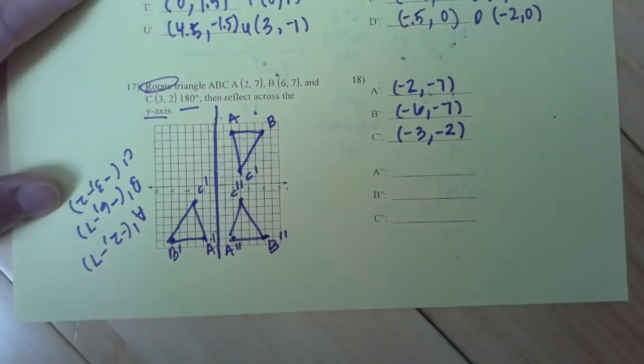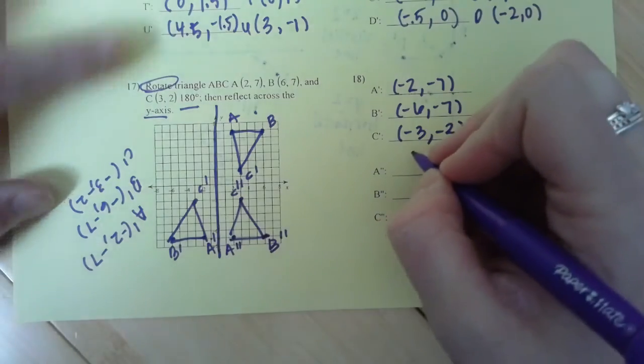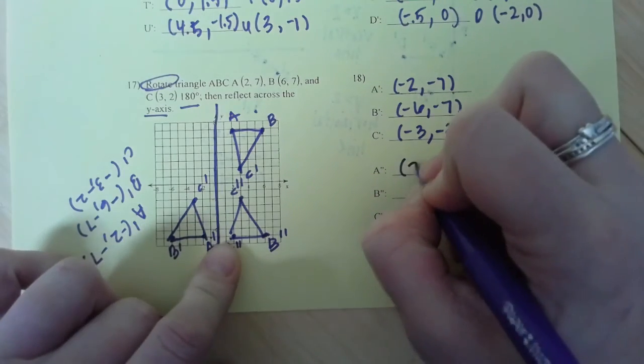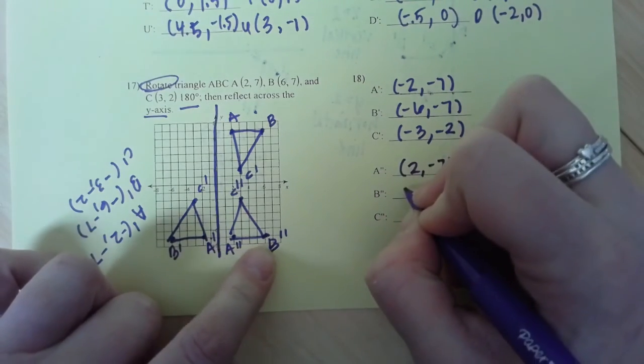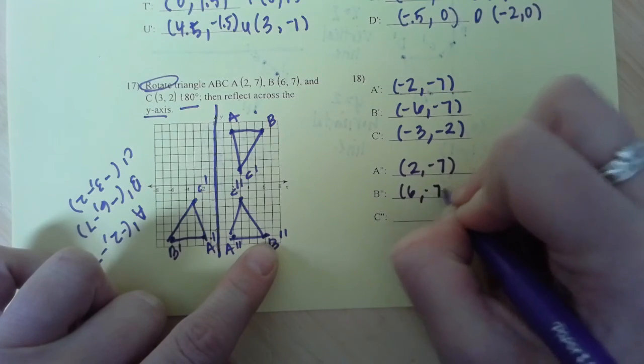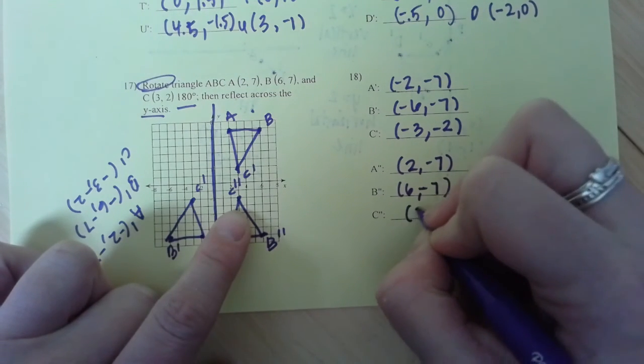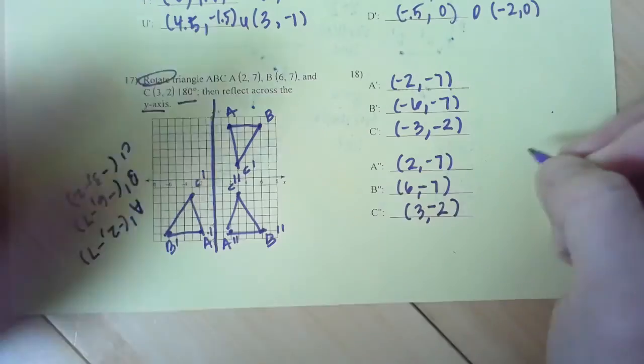Okay. Then the last step is to write down the ordered pairs. A double prime is at (2, -7). B double prime is at (6, -7). And C double prime is at (3, -2).